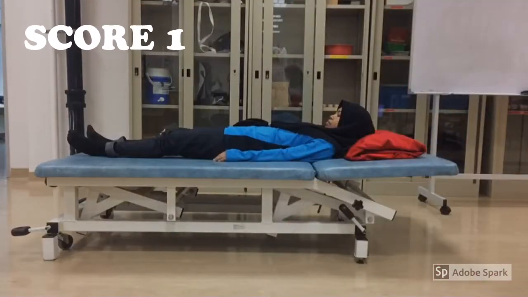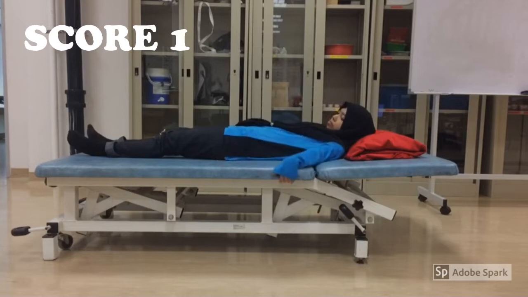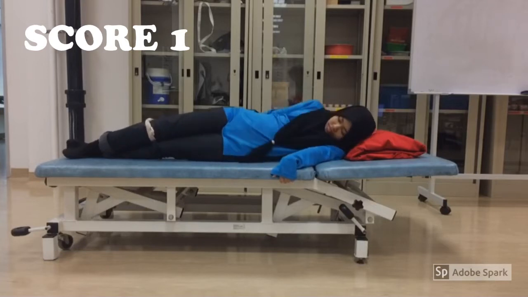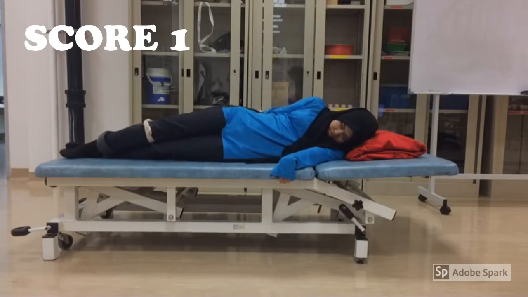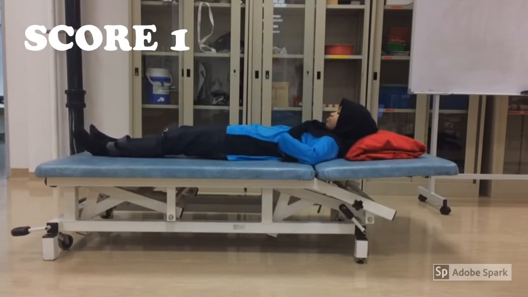And we will start with item 1, supine to side lying onto the intact side. For score 1, the client will use the intact arm to pull the body towards the intact side, and use the intact leg to hook the impaired leg to pull it over. Okay, that is score 1.